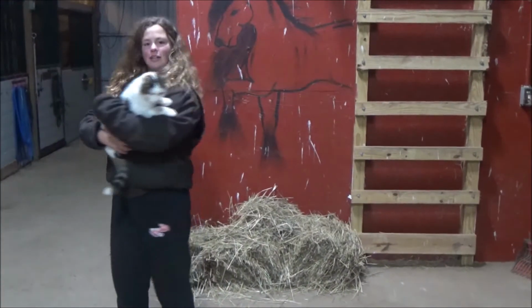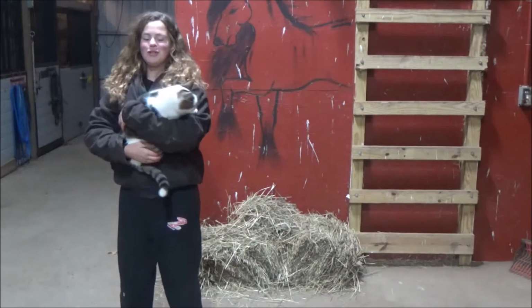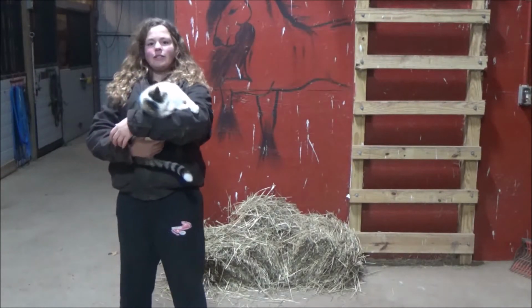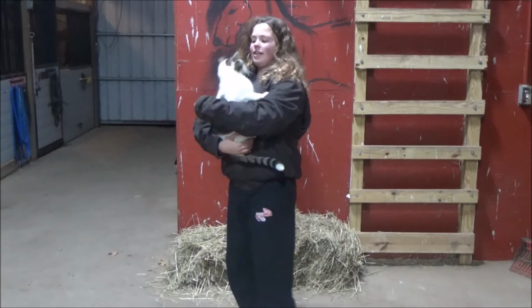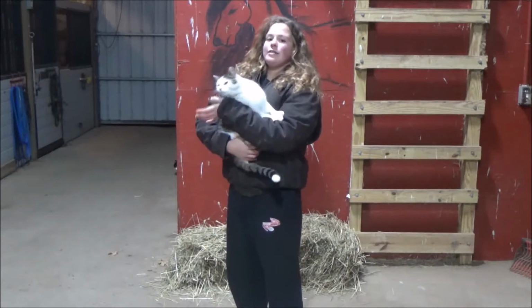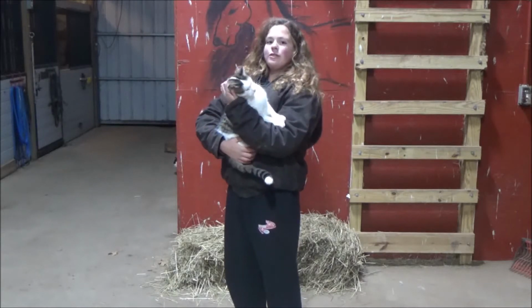So this cat here is part of an ecosystem because he eats, drinks, he excretes, and he eats small rodents, such as mice and birds.